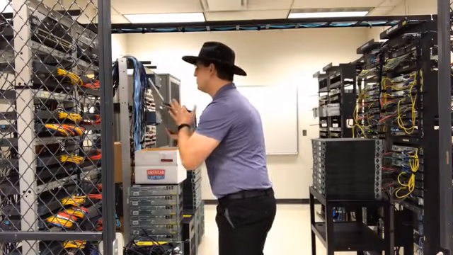Why wouldn't you connect? Don't you know this is the server room?